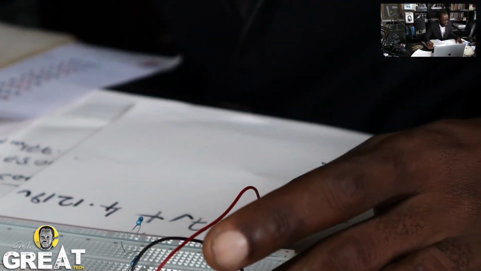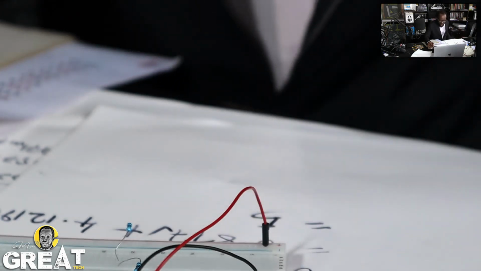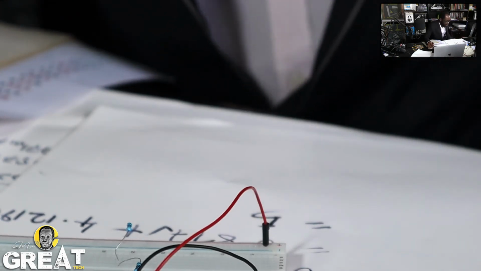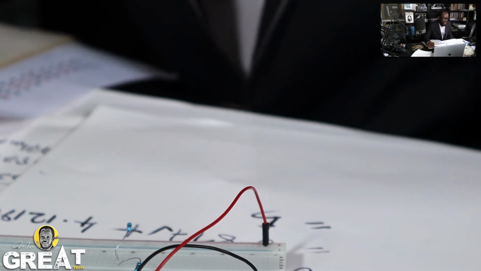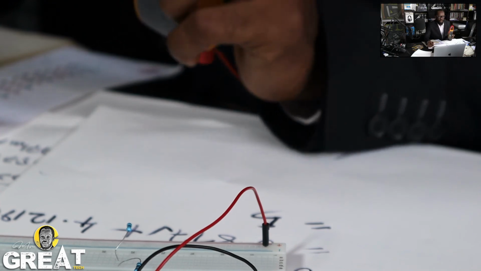We are going to supply a voltage to a circuit and read it through the Arduino. Now we are reading it through the voltmeter. We are now going to read it through the Arduino analog read command.